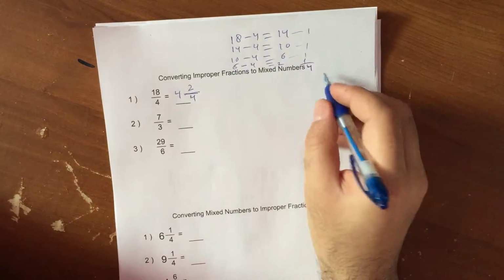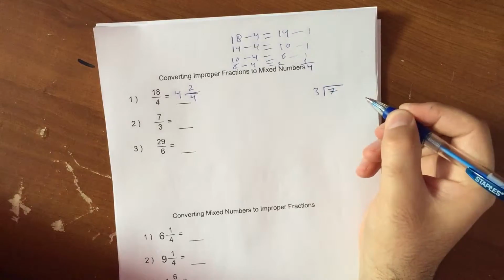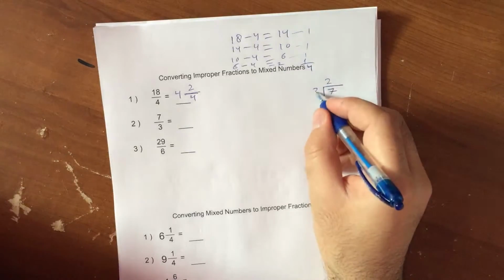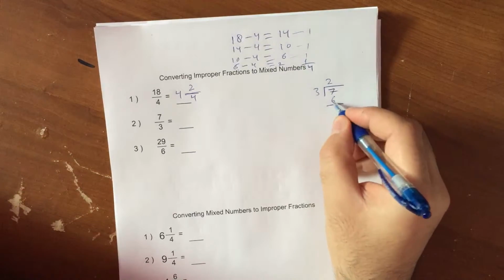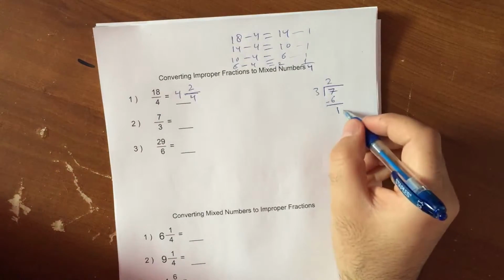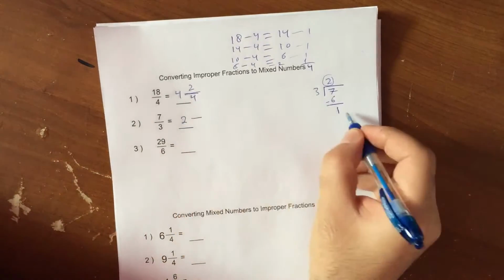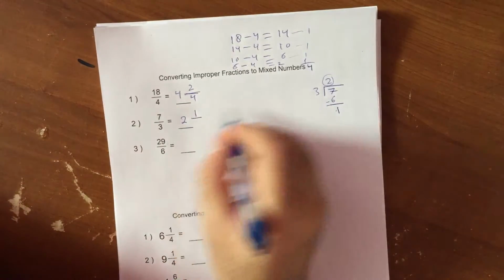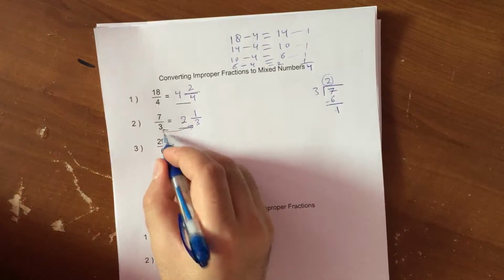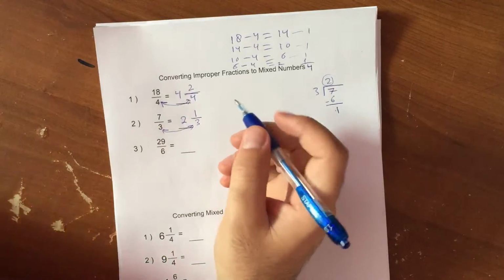So you can do it this way, or you can just write it as division. Okay, so how many times does 3 go into 7? Twice. 2 times 3 is 6. 7 minus 6 is 1. So 1 left. So this is the complete part, 2, this number goes here. 3 goes in the denominator. Remember, these two are the same. As I told you before, they have to stay the same.